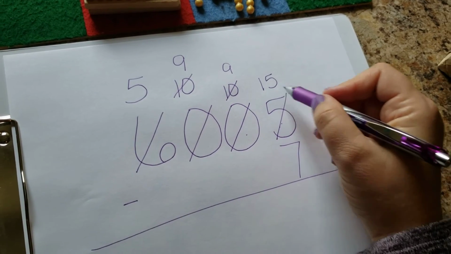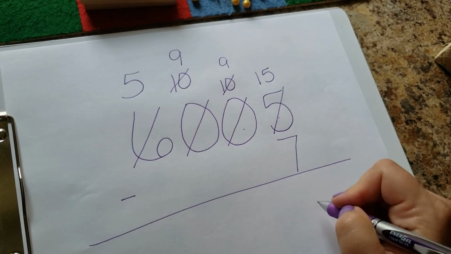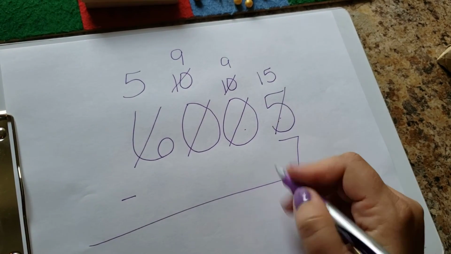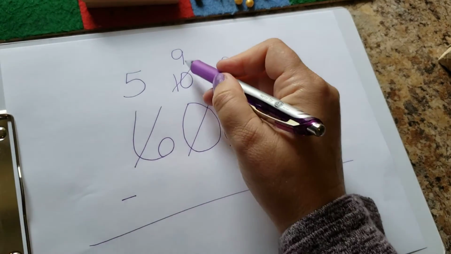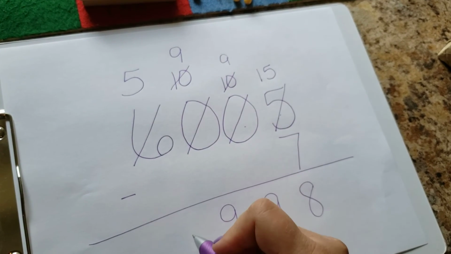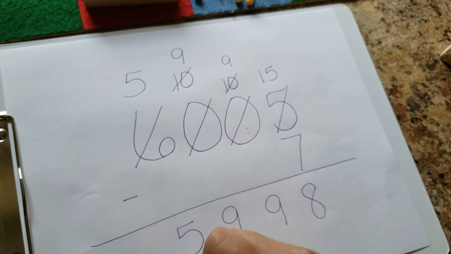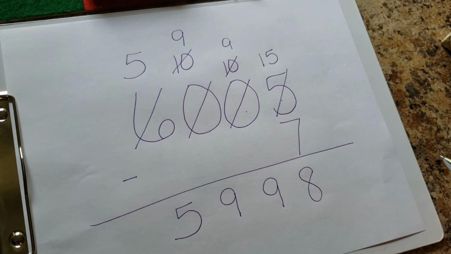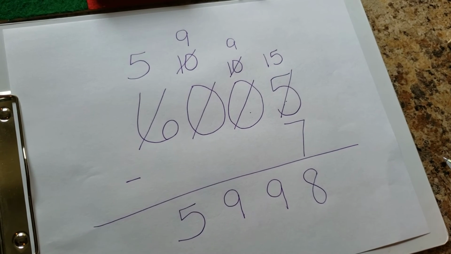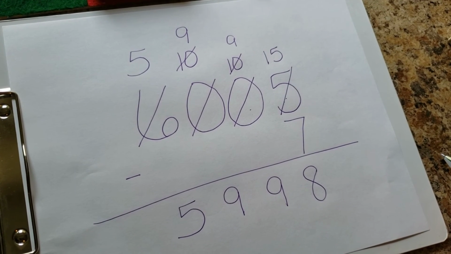So now we have 15 take away 7. That would be 8. 9 take away nothing is 9. 9 take away nothing is 9. And 5 taking away nothing is 5. So our answer is 5,998.